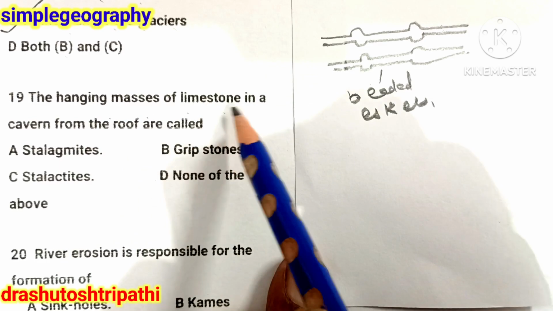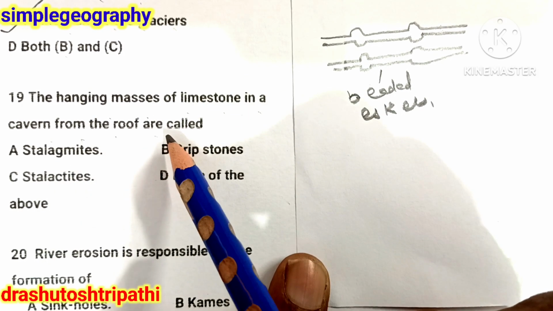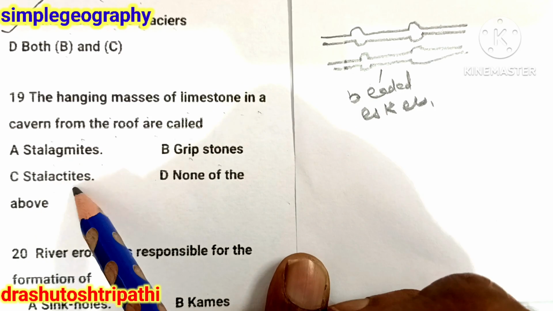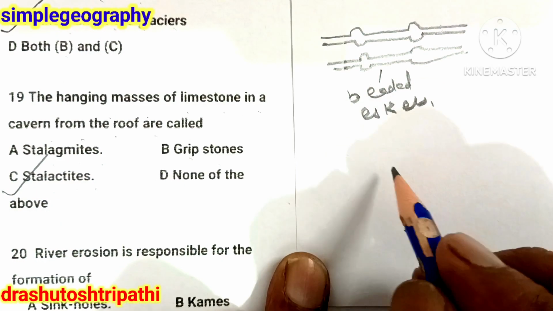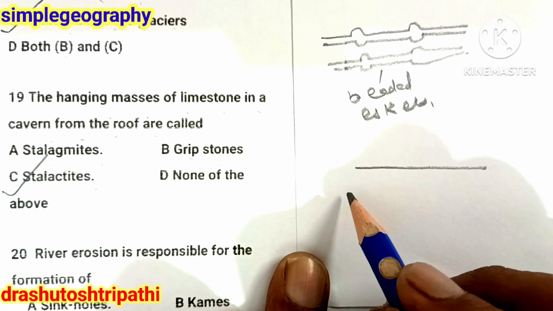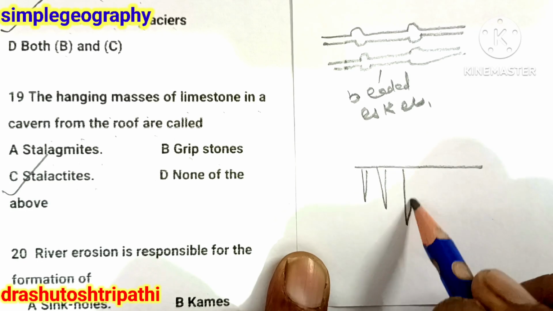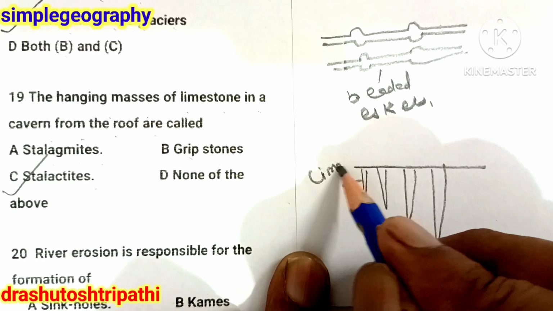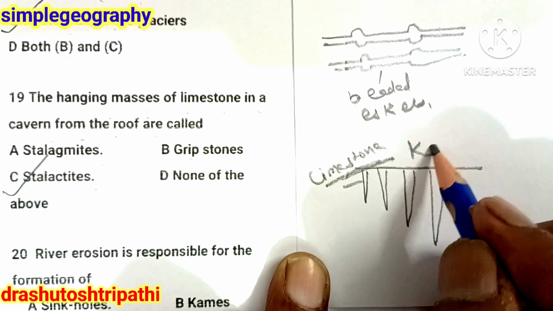Hanging masses of limestone in a cavern from the roof are called stalagmites, dripstone, stalactites, or none of these. The answer is C, stalactites. How is it formed? That is the cave, and this is formed by the deposition of limestone, and that is known as karst.